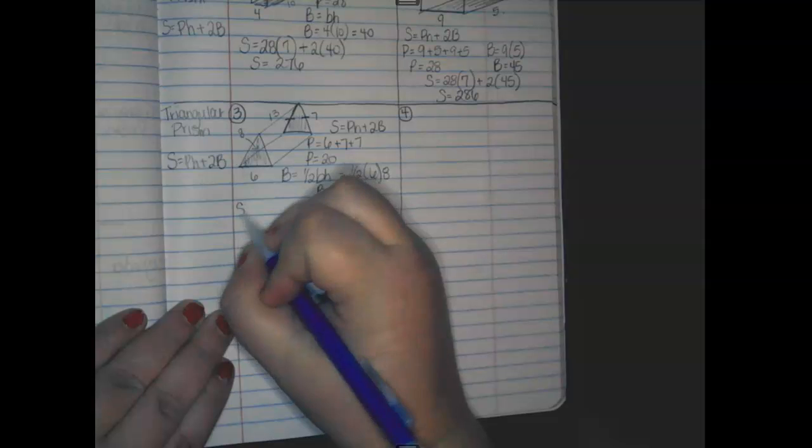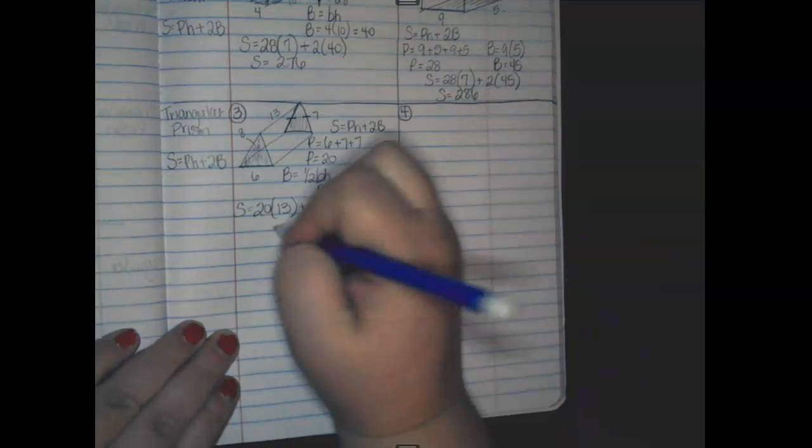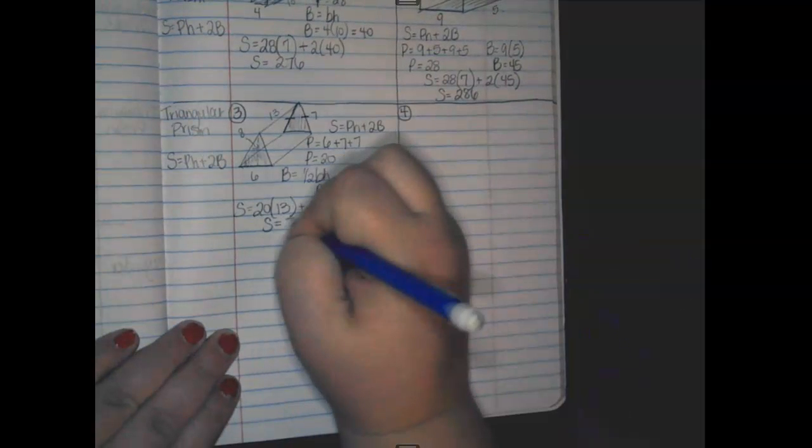Alright, so once I have that big B, it's just going back to that surface area formula and plugging my stuff in. So S equals P, which is 20, times my height of my whole figure, which is 13, plus 2 times my big B, which is 24. I would plug that into a calculator, and I get a surface area of 308.